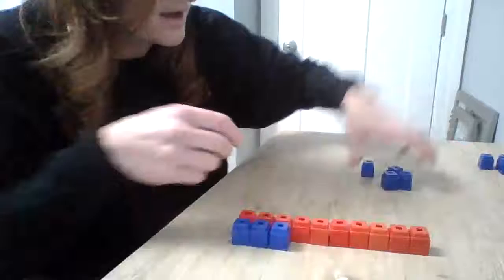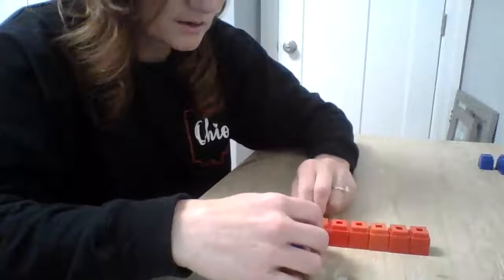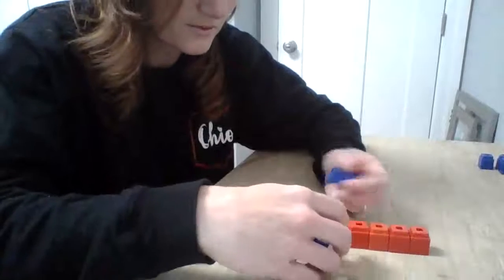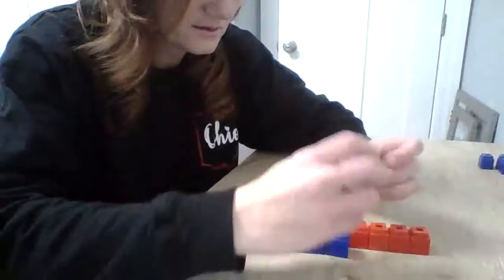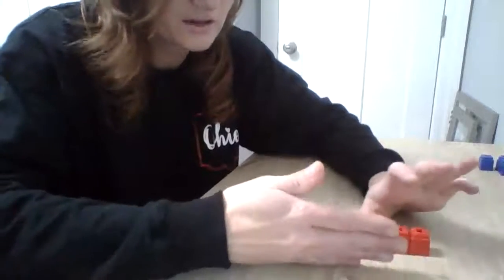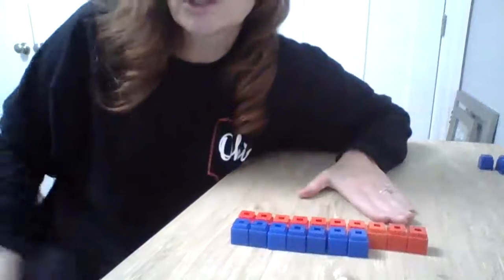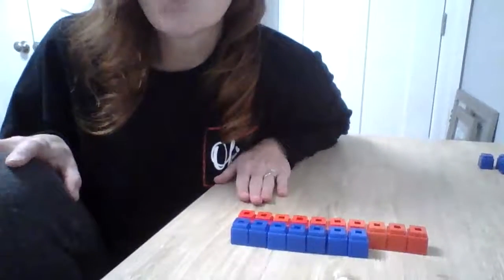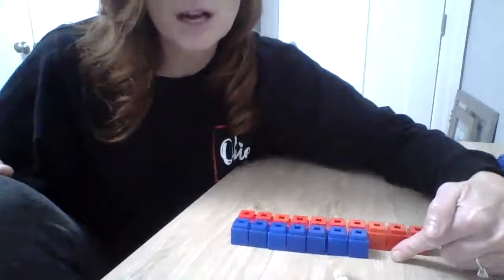So we're going to put their 7 cubes. We're going to line them up. 1, 2, 3, 4, 5, 6, 7. We're going to line those up, match them up. So the question is, how many more cubes does the red train have than the blue train?